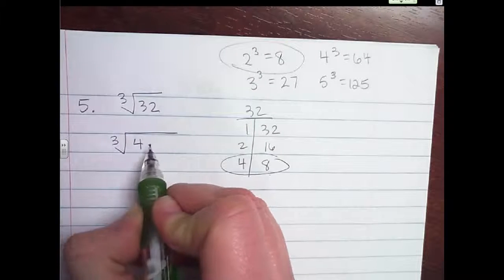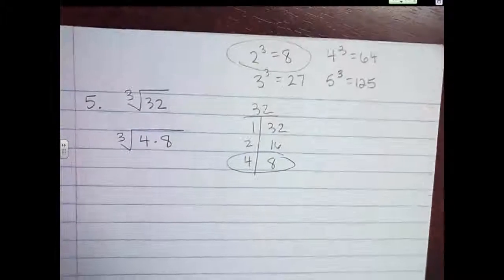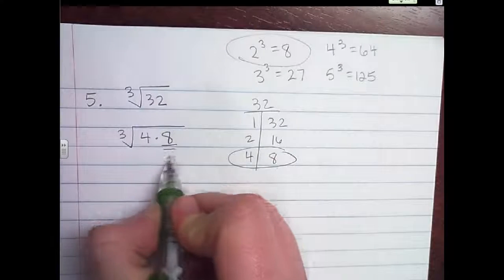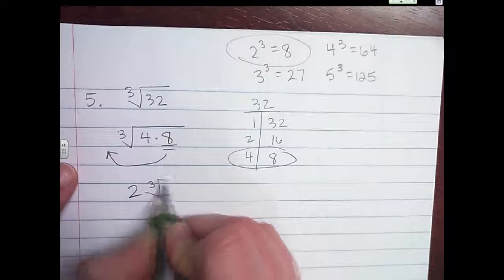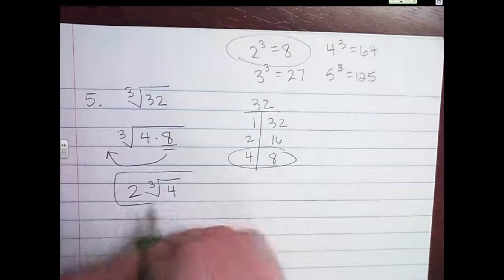Okay, so I split it apart. 4 times 8. What is the cube root of 8? 2. So 2 goes on the outside. Cube root of 4 stays on the inside.